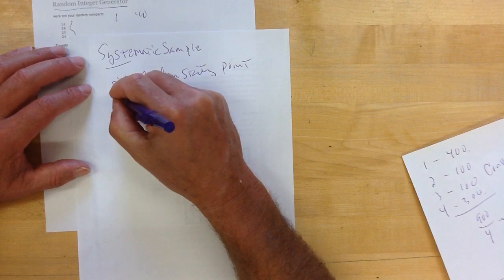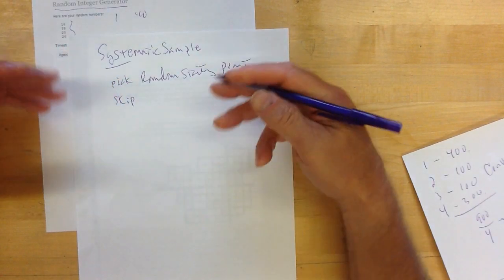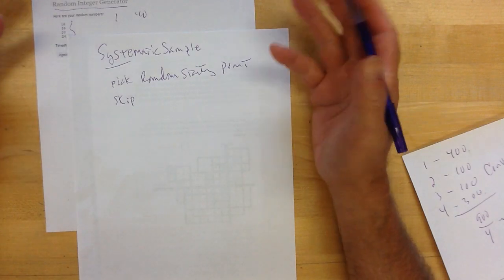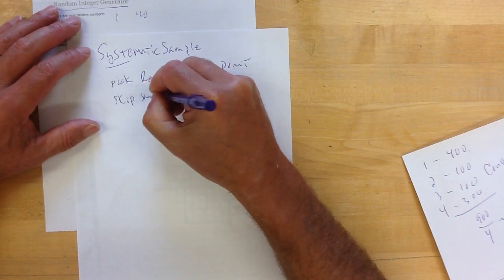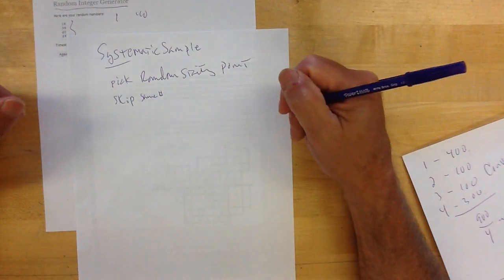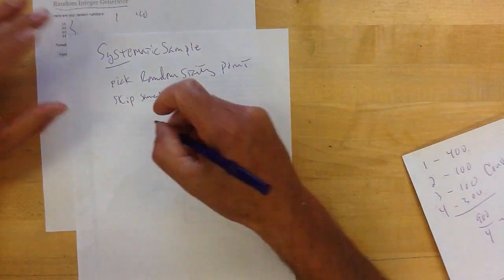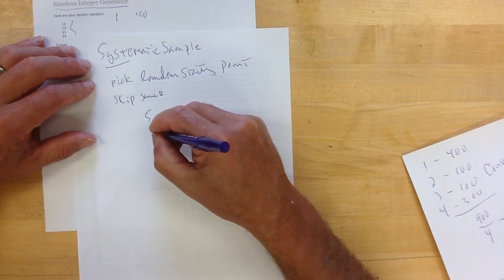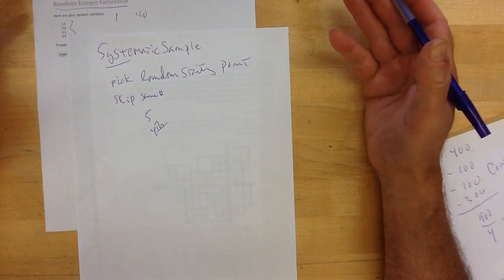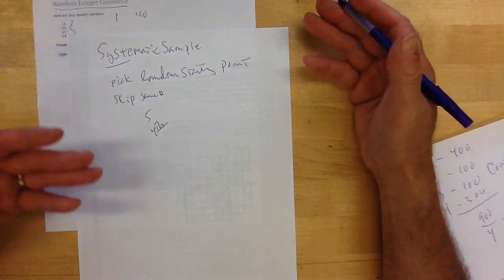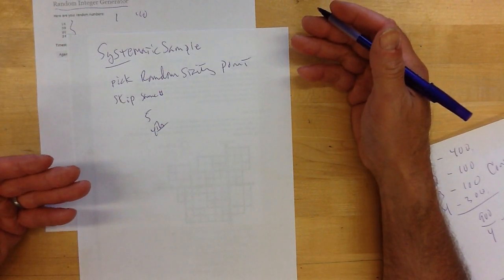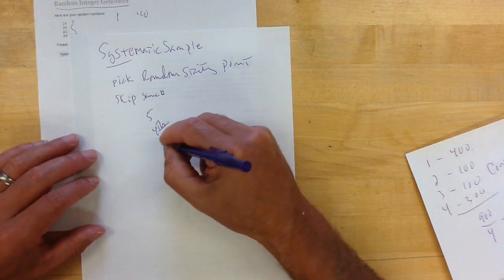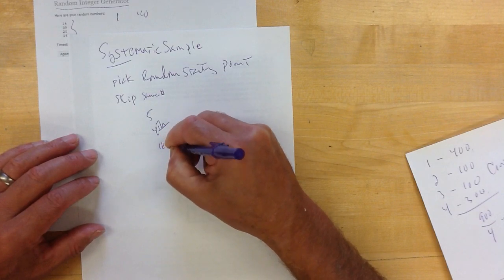And then you skip every third, every fourth, every 10th, depending on your sample size, or depending on your population. You skip the same numbers every time. So if I started at town 5, and then I looked at every fourth town after that, I would do that until I got to my sample size of 4. I could start at 5 and do every 10th, but then I'd probably have to repeat.